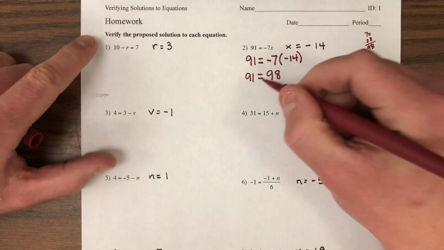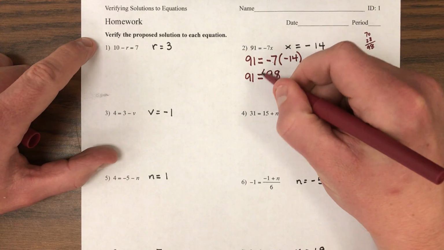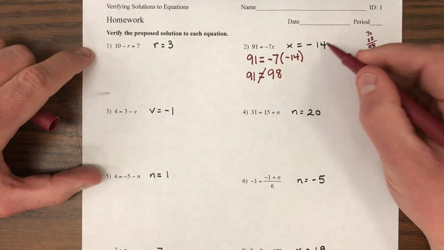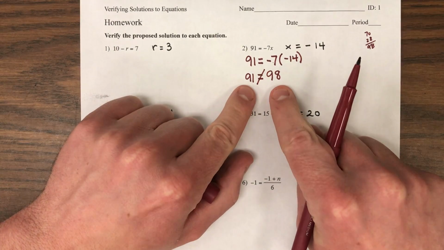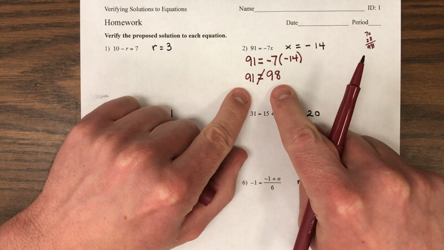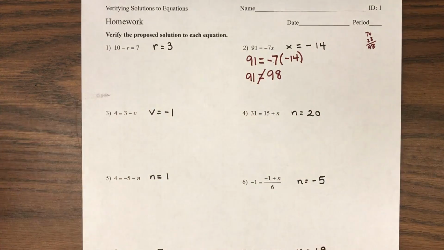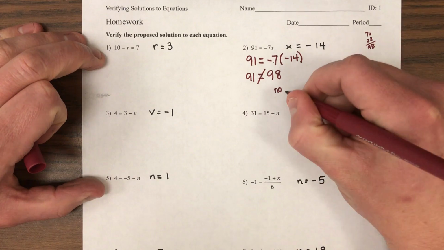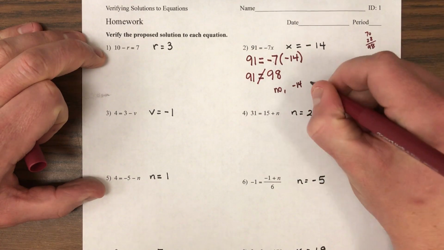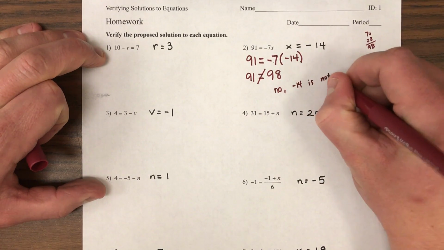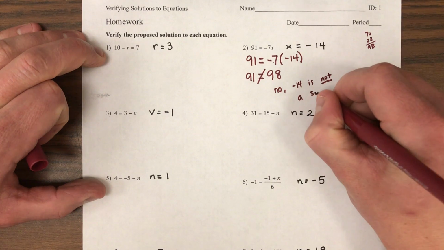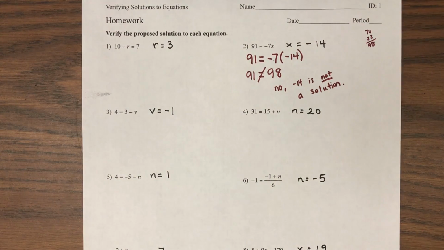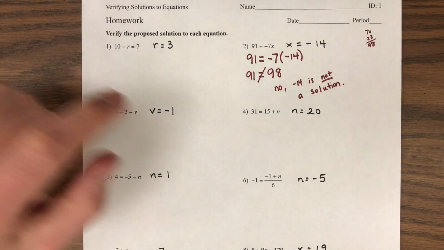So what we do to indicate that it does not equal is we put a slash through our equal sign there. And since negative 14 didn't make the equation a true statement, it didn't make it so that both numbers on both sides of the equal sign were the same, then it's not a solution to the equation. So what we write is no, negative 14 is not a solution to this equation. We can just write is not a solution. All right, so let's try the next one.